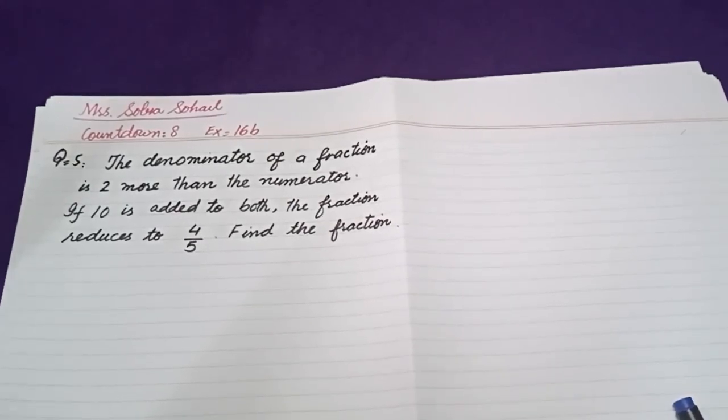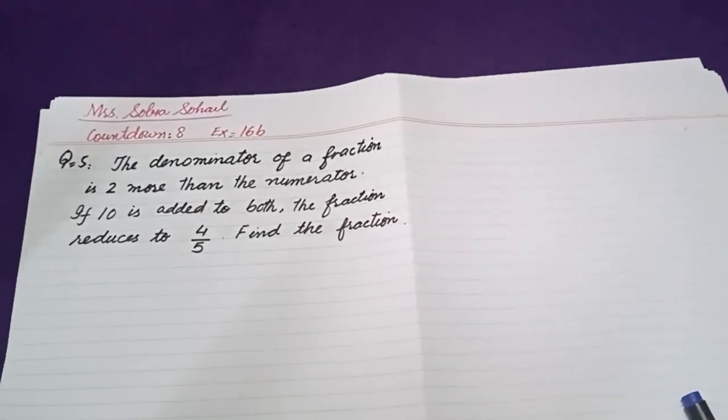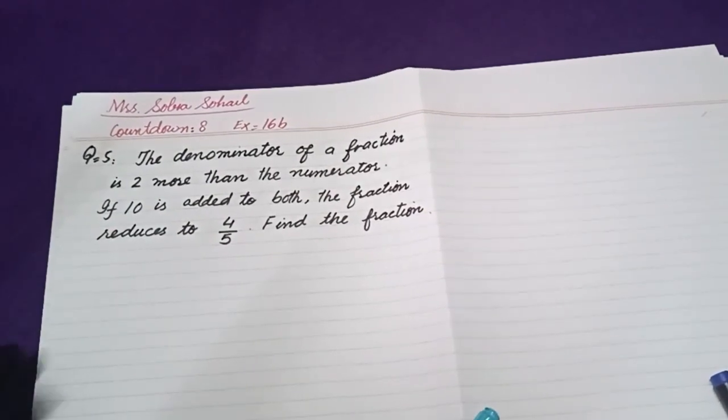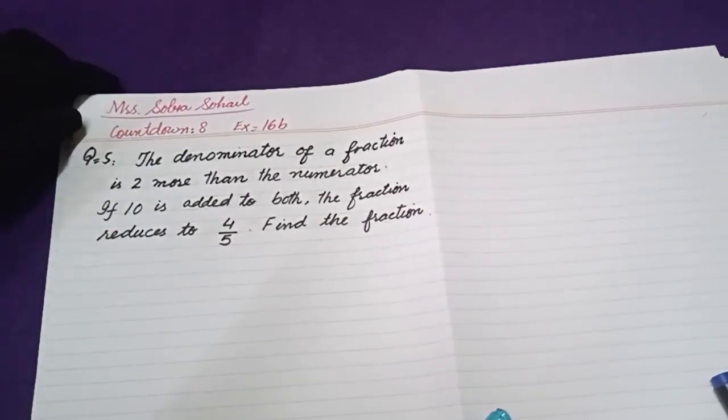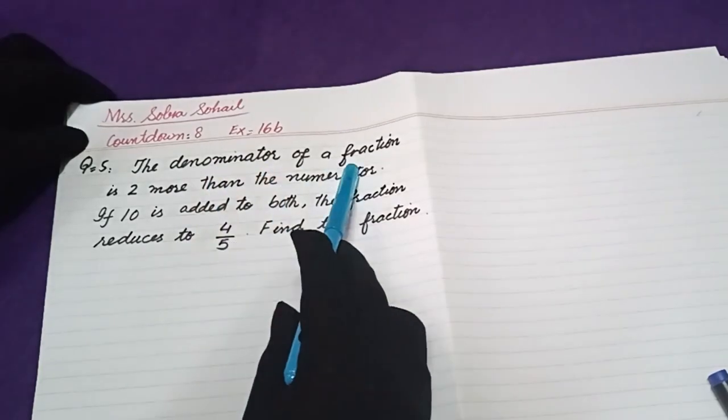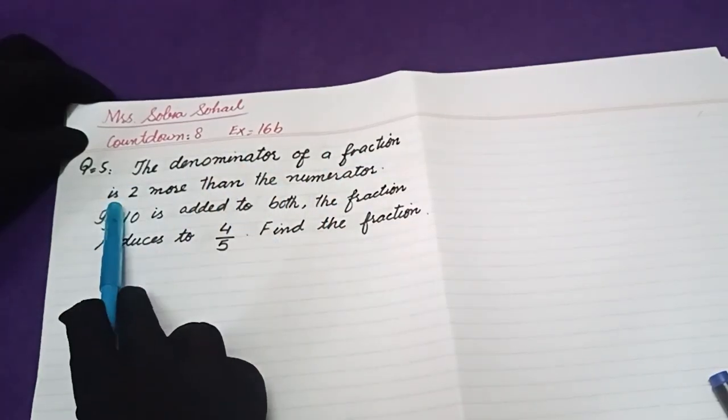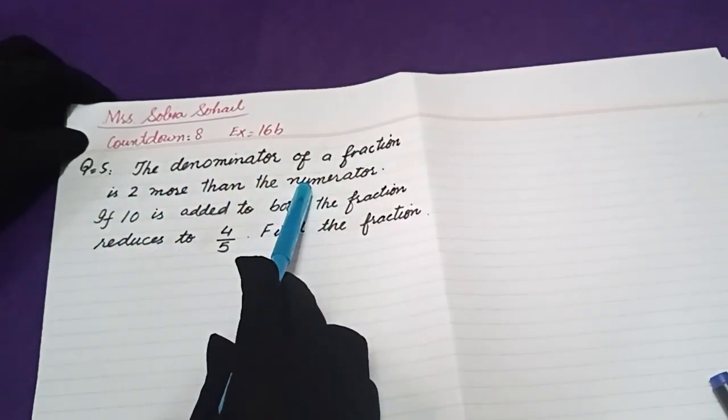Last time I solved till question number 4 of this exercise, countdown 8. Let's start the new question. In this statement of the question, the denominator of a fraction is 2 more than the numerator.